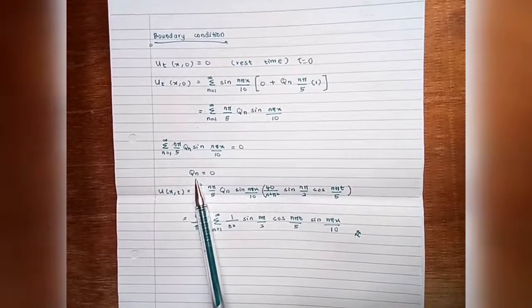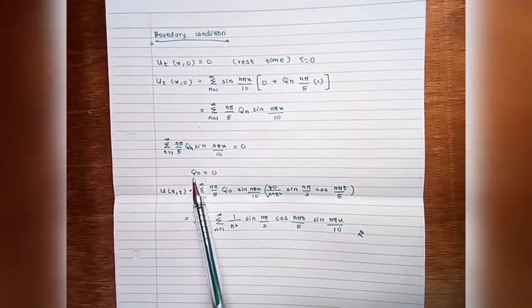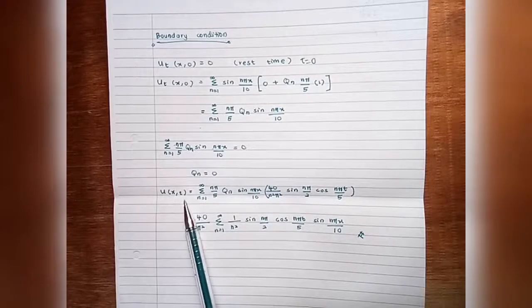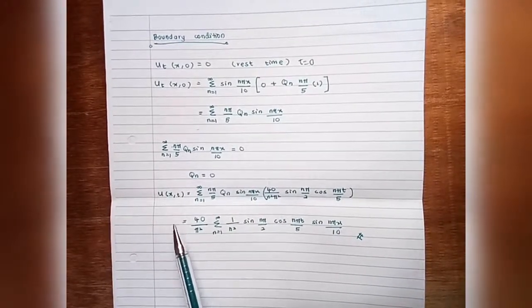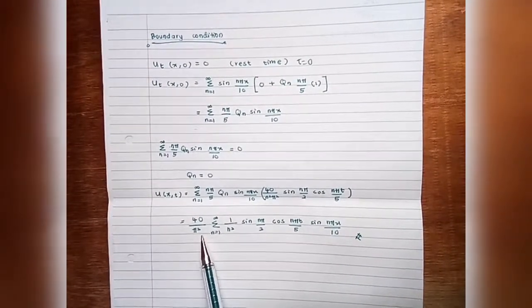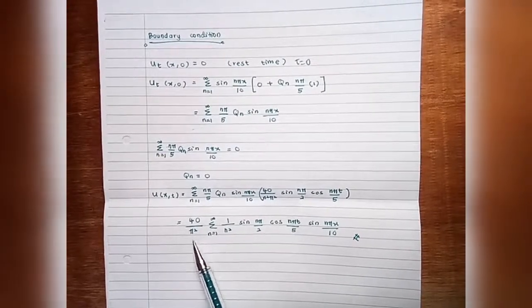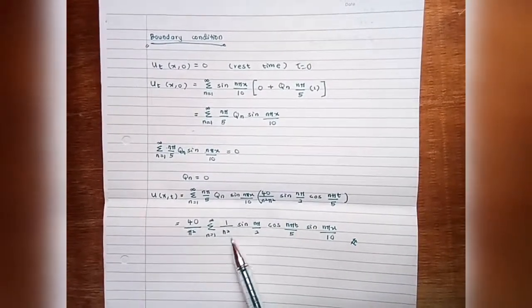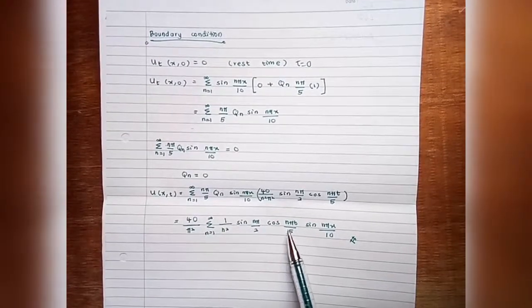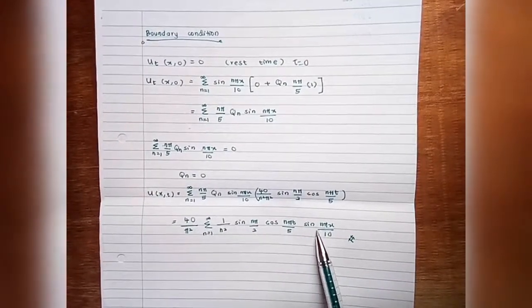And lastly we know when t is 0, Q_n is 0, and our last equation goes u(x,t) equals the sum of 40 over π squared times 1 over n squared sin(nπ/2) cos(nπt/5) sin(nπx/10).